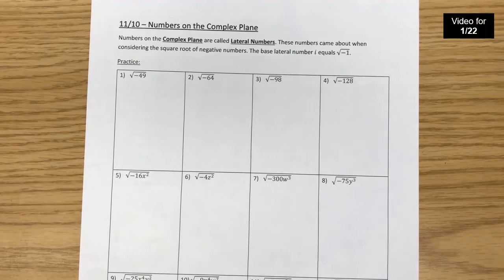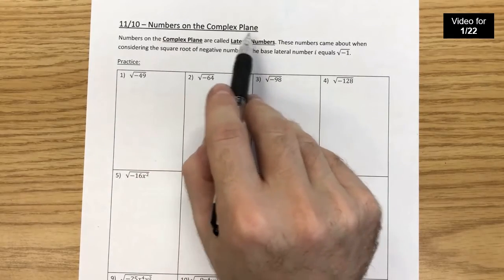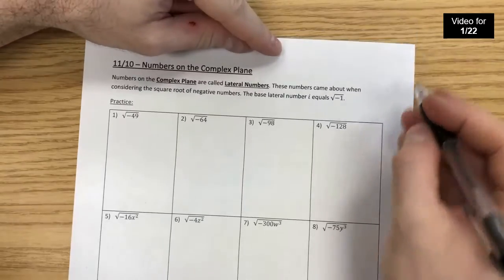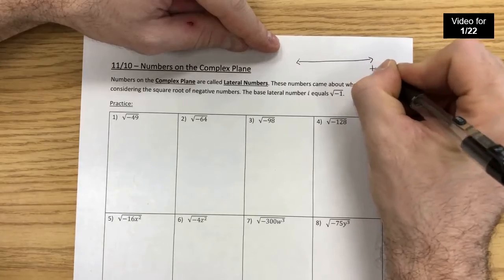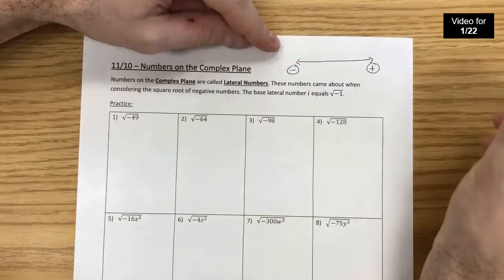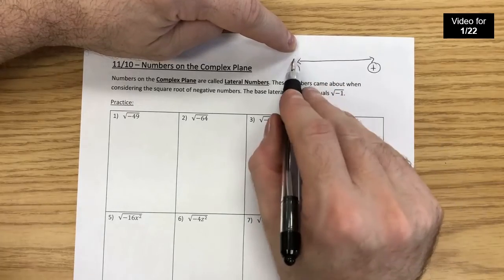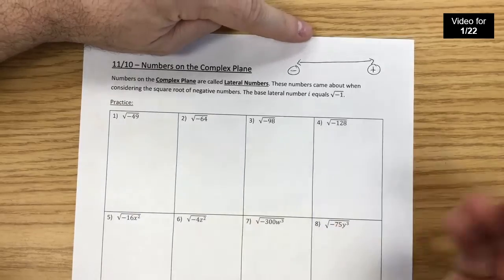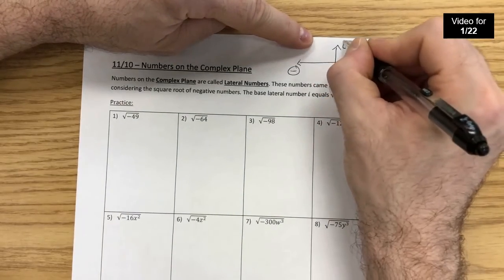So today we're going to be working on numbers on the complex plane. And what the complex plane is, it involves an area called lateral numbers. What we are used to up until this point is numbers that either go in one direction or the other. We have what we call the positive and the negative axis. You either have more of something or less of something. What we're introducing when we say the complex plane is that we can have something else.